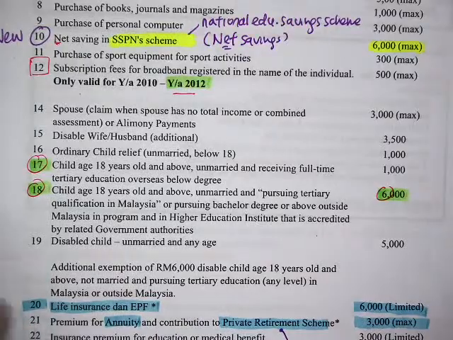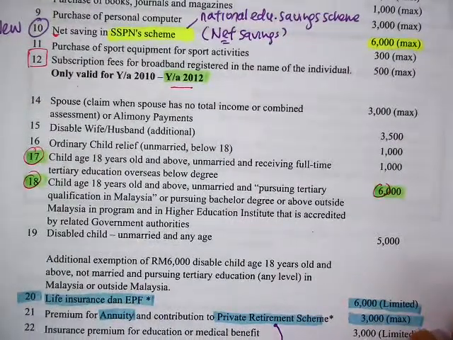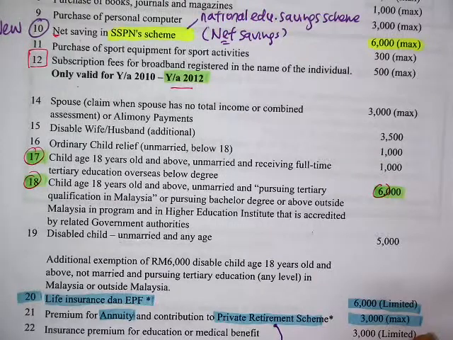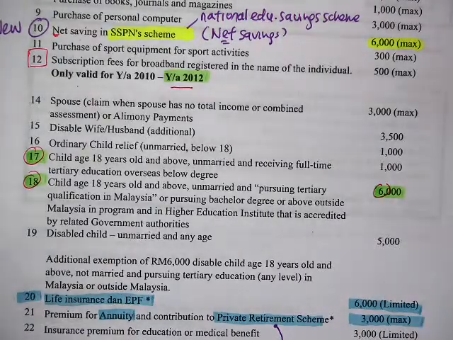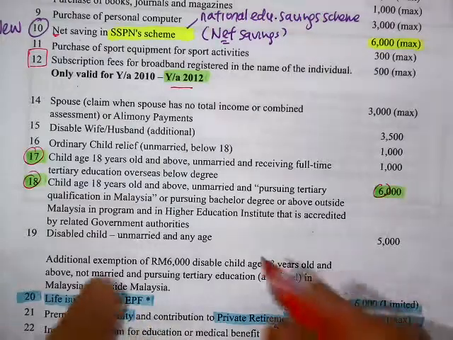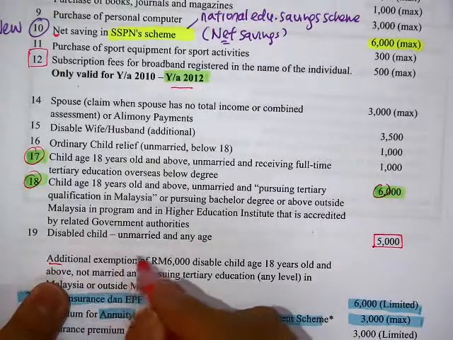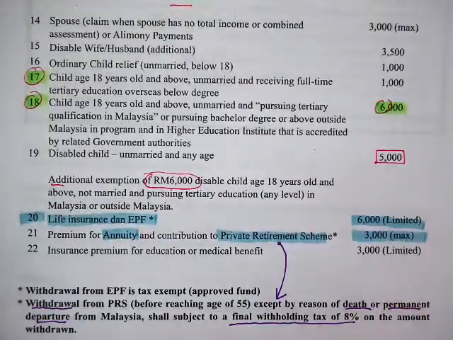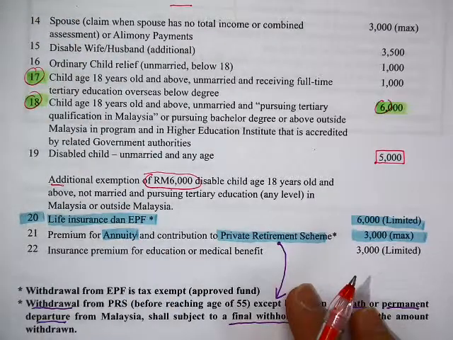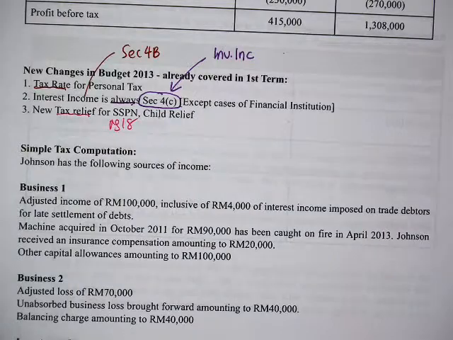Now for the case that the child is disabled and is doing tertiary education. Last time, for example, a disabled child studying a diploma got 4 plus 5, which becomes 9. Now it's 5 plus 6, which becomes 11. So disabled relief is 5, but they get an extra 6,000 the moment they do tertiary education. So the child relief is upgraded. That's all about the main changes from the previous level.